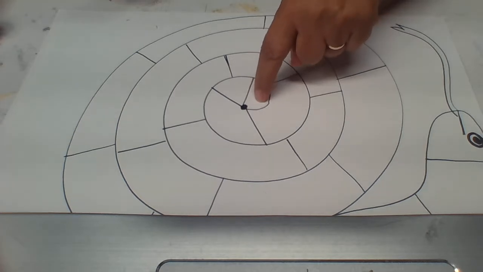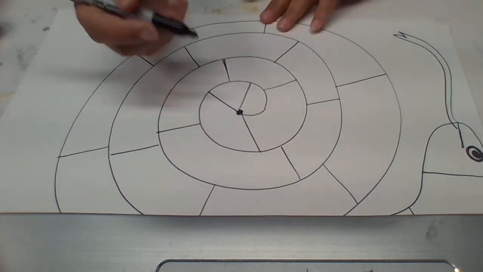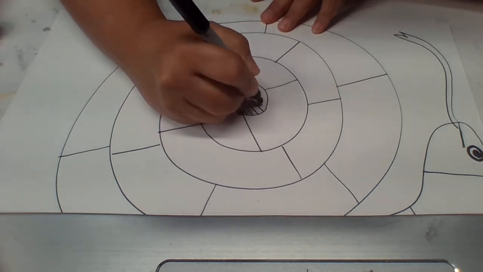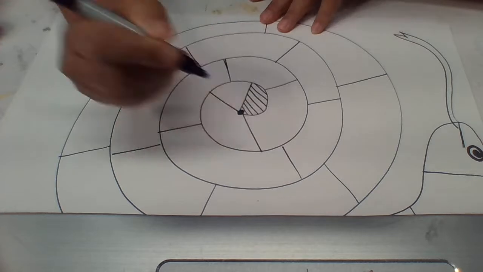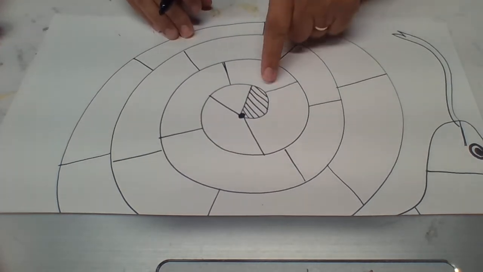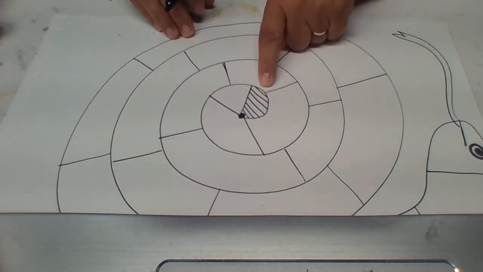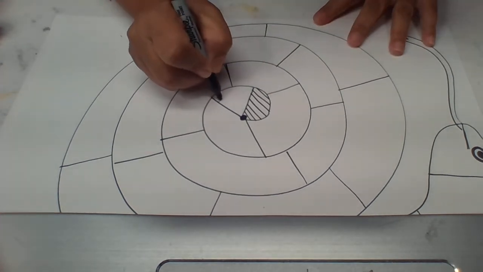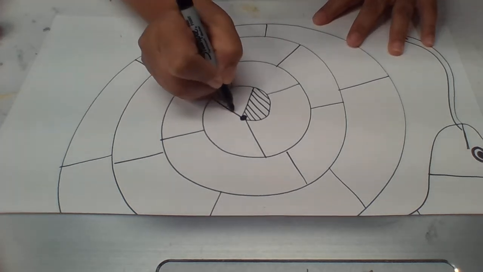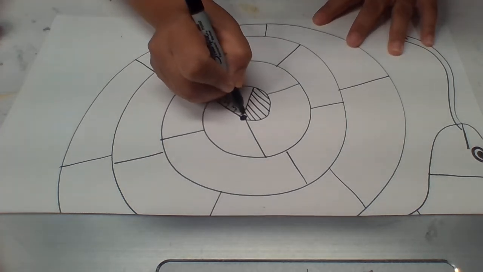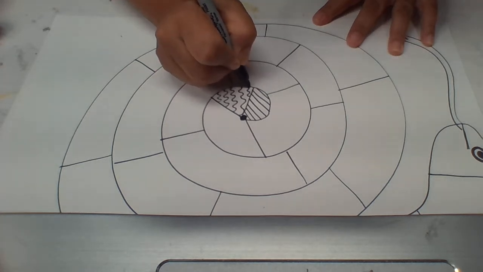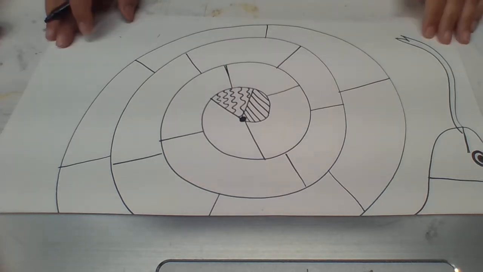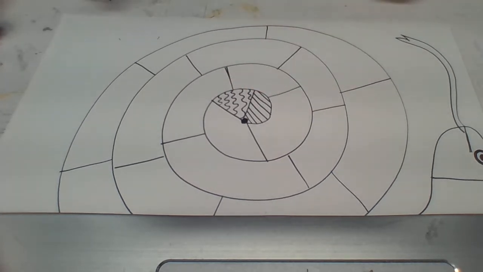I'm going to start right here in this little section first. And I'm just going to make a bunch of straight lines from one end of this line to the other, only within this section. Do you like my straight lines? Now the second section, I'm going to choose a different line. How about we make them wiggly, squiggly, wiggly, squiggly. Look at how wiggly, squiggly. I like that. So now I have two different sections that have different lines.